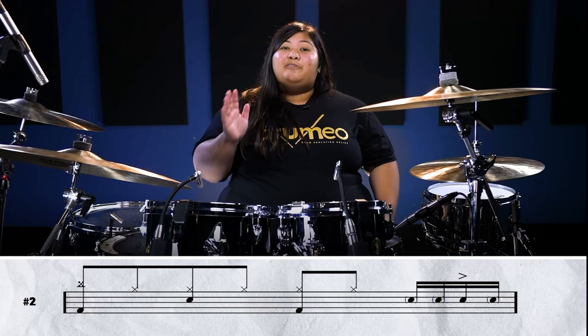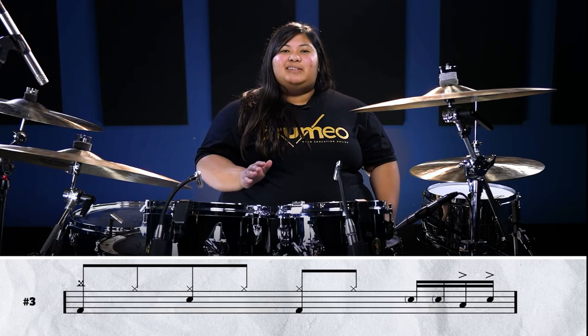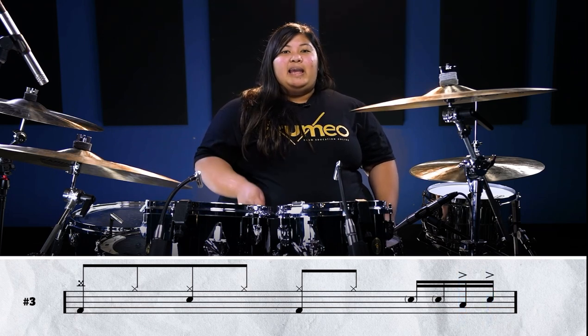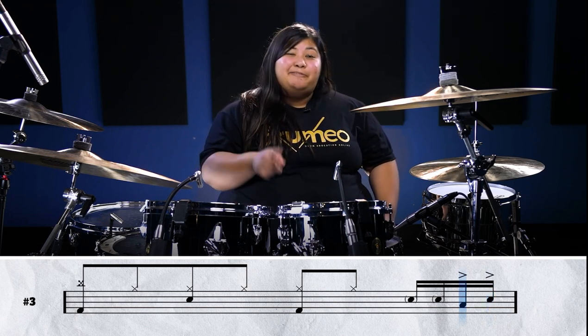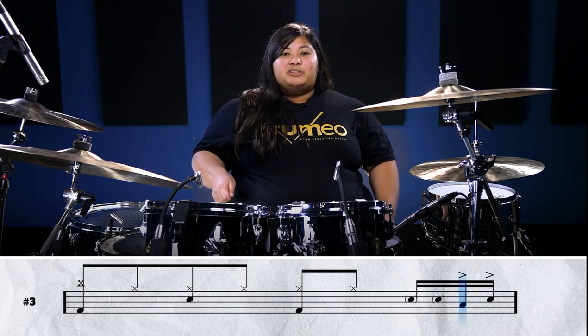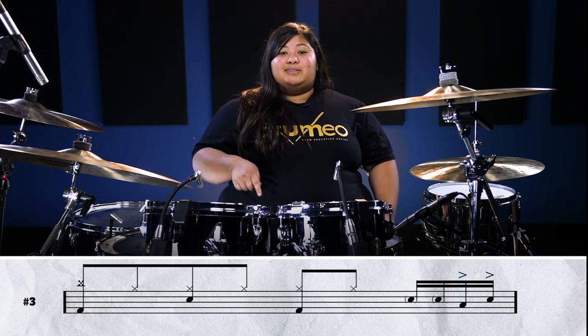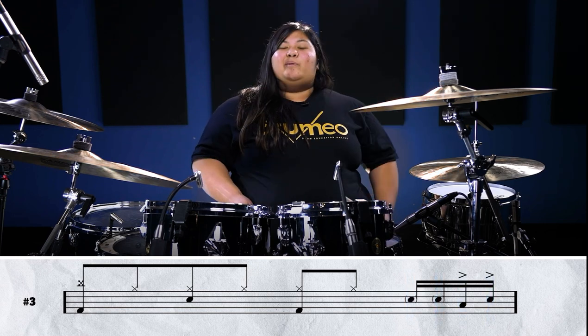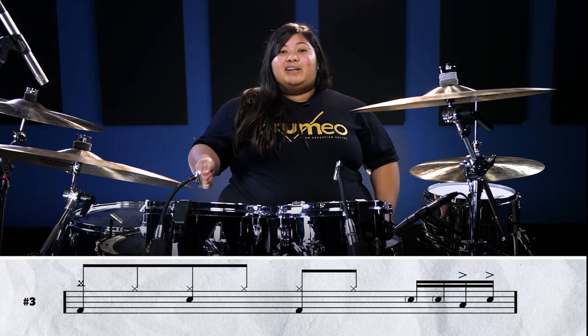All right, so now for number 3, we're gonna still be doing 16th notes on beat 4. However, the and of 4 and also the ah of 4 are gonna be accented. And specifically, on the and of 4, we're gonna be playing the floor tom. So this is what this is gonna sound like. The rhythm is gonna go 4, E, and A. But what we're gonna do is on the and of 4, make sure to hit that floor tom.